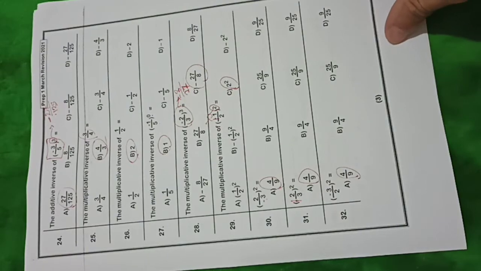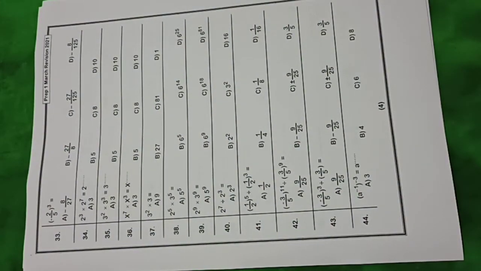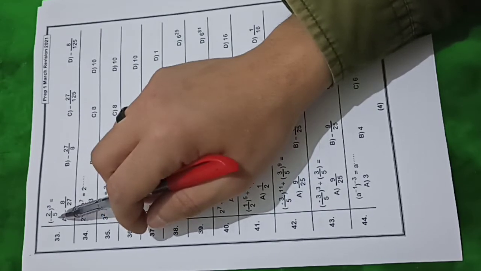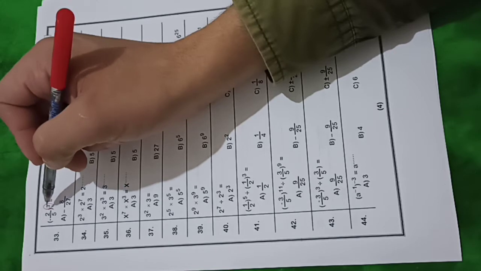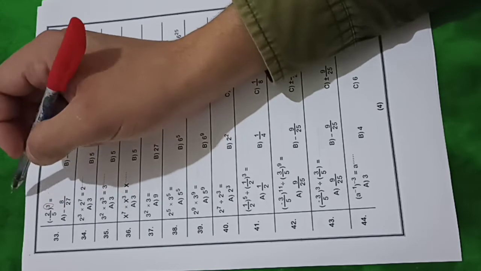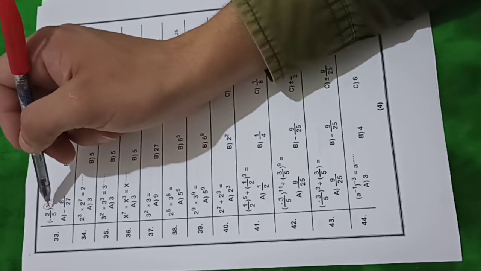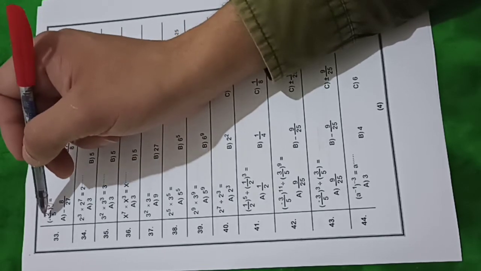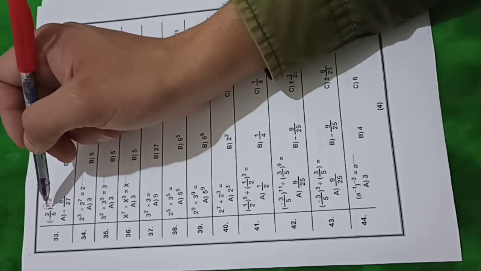Okay, next one. Negative 2 over 5 all raised to power 3. Here we have odd power. 3 is an odd number, so the answer will have a negative sign. Why? Because an odd power doesn't cancel the negative sign. If we repeat this number 3 times, then the answer will have negative sign, because negative times negative times negative 3 times equals negative.